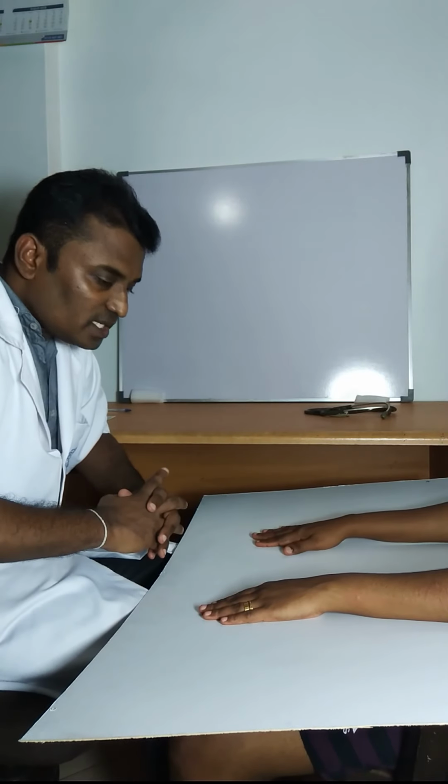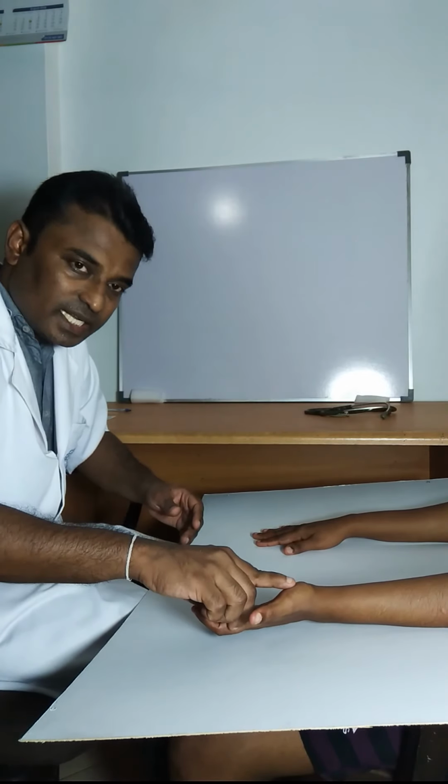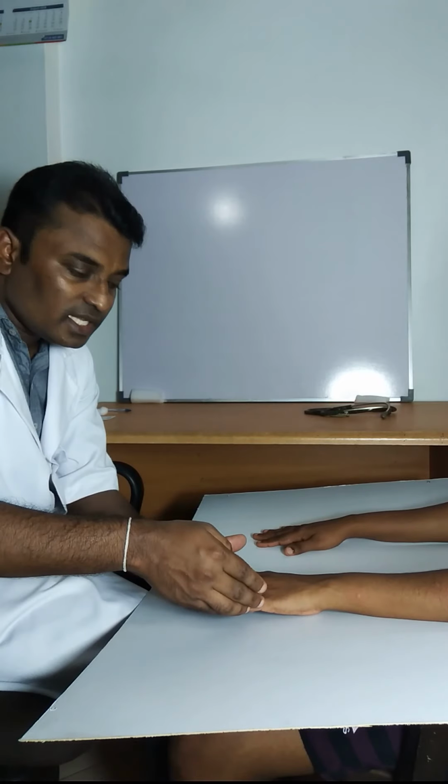Then what are the other important abnormalities you may encounter when you are inspecting the hand? One will be atrophy of the thenar eminence, uncommonly the hypothenar eminence. You may see guttering in between the metacarpals, which is more obvious on the dorsal surface of the hand.